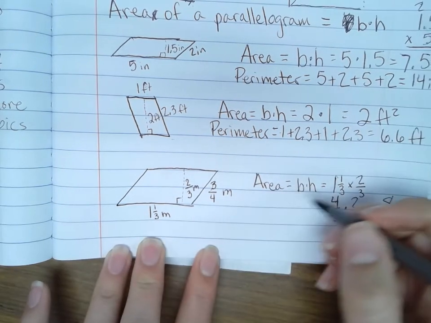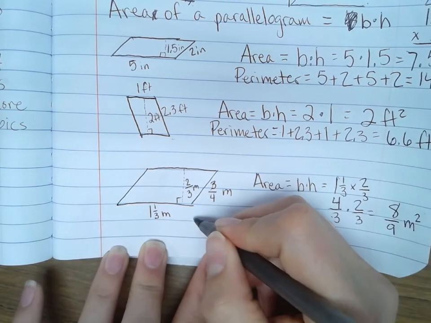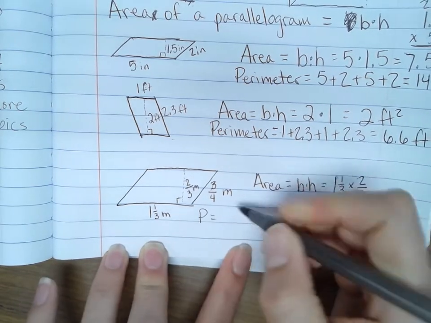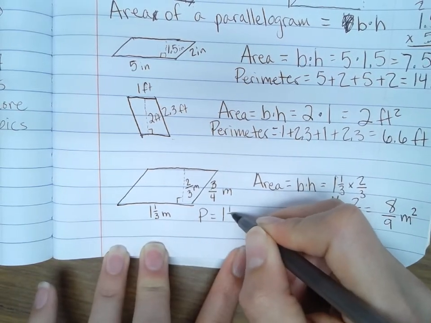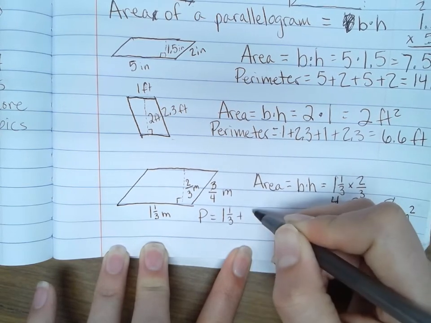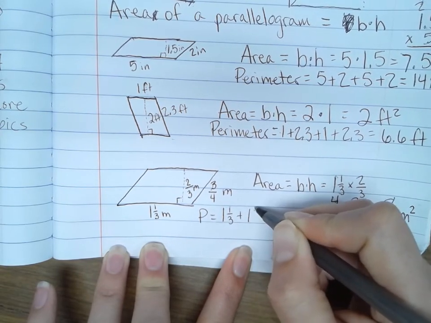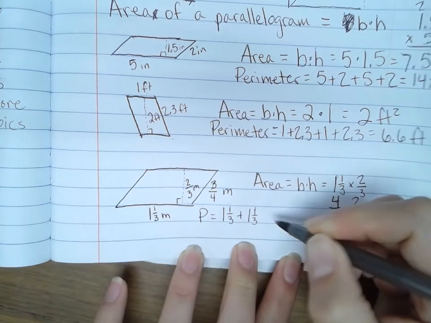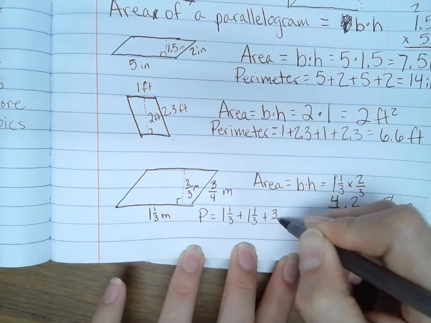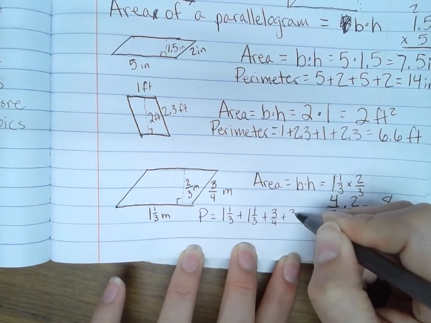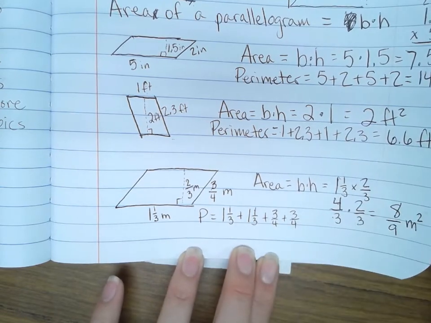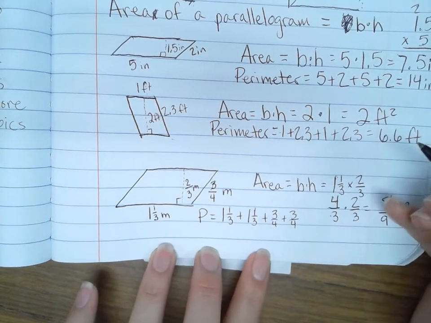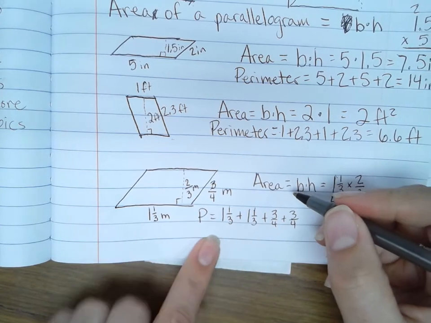Perimeter, I've got to add up the sides. So I'm going to do 1 1/3 plus 1 1/3. So there's both of the long sides plus the 2 short sides. Okay, I want a common denominator, so this is the same as 4/3.